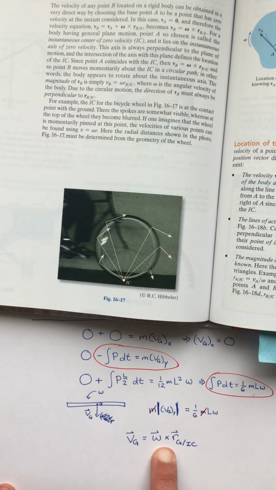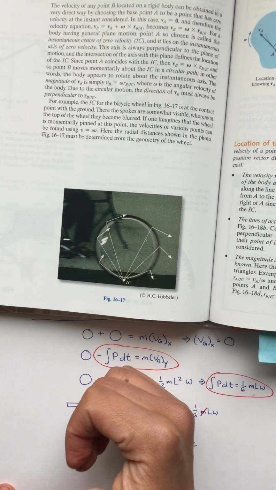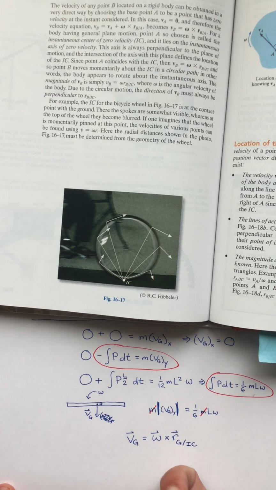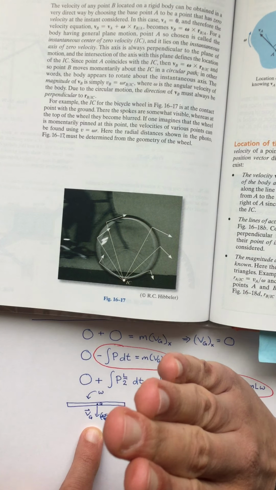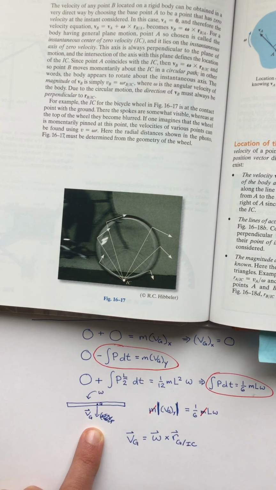When I do the cross product here, since the rotation is this way, the angular velocity vector is pointing up out of the page. So I cross that with this vector here, and I have to get the resultant vector going downwards. So this vector is pointing to the left. And if this vector is pointing to the left, then that's going to point G from the instantaneous center.